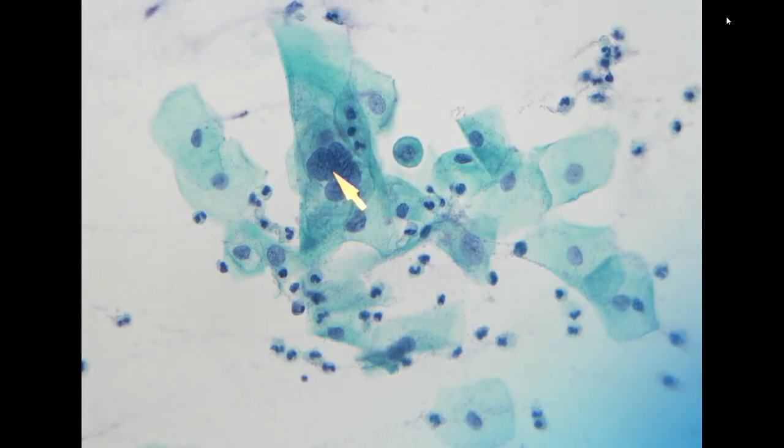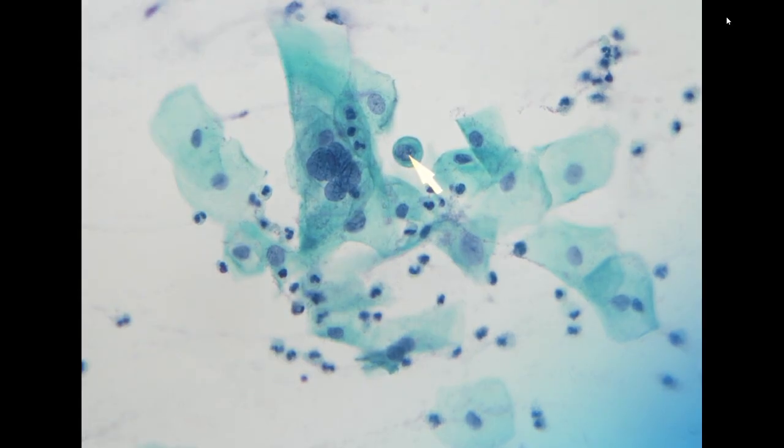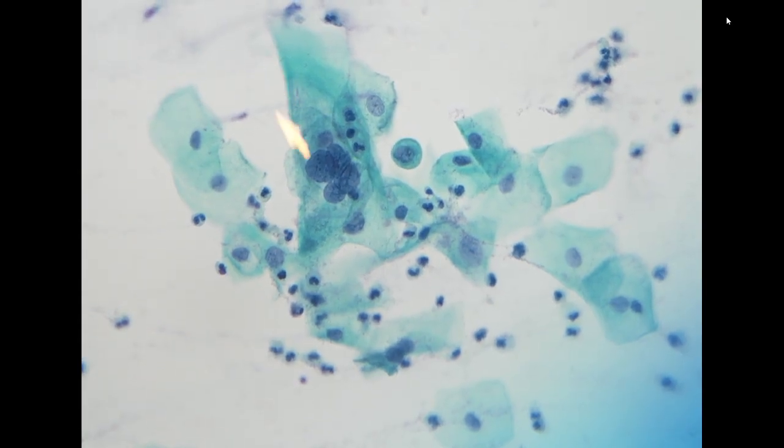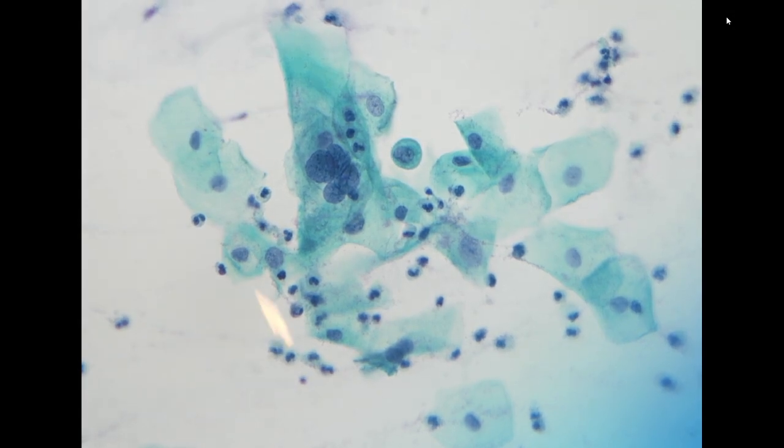The nuclear size is much bigger. For LSIL cells, usually the size of the nucleus is 3 to 5 times bigger than the normal intermediate cell. So here you can see relatively low NC ratio, multinucleation, and an enlarged nucleus, and this is also an LSIL cell.